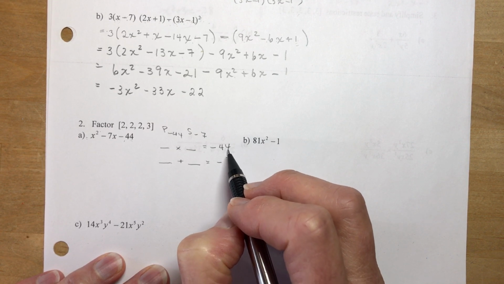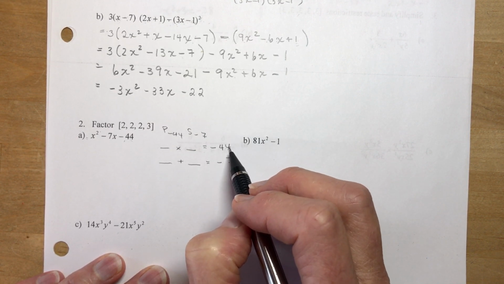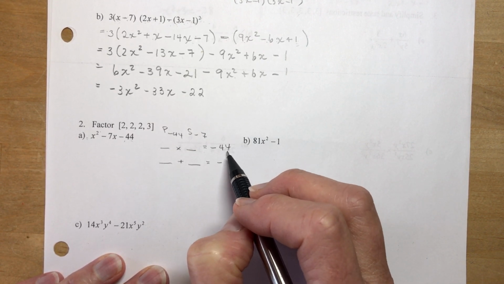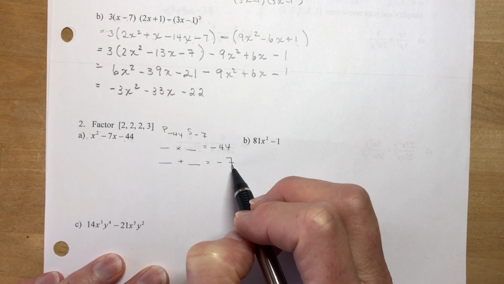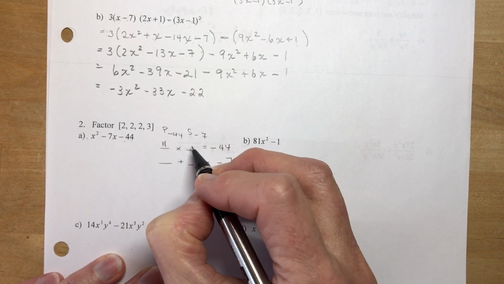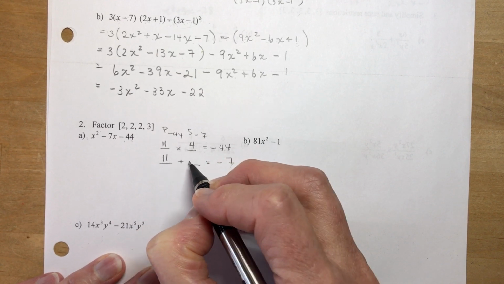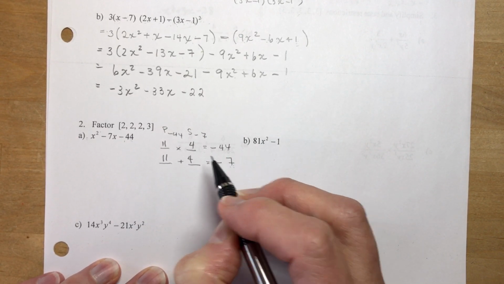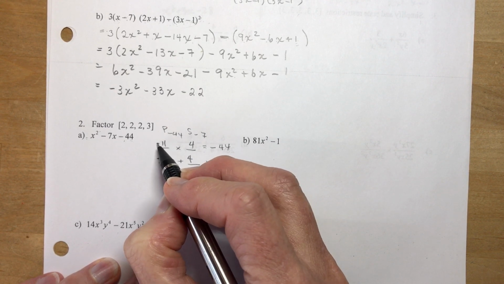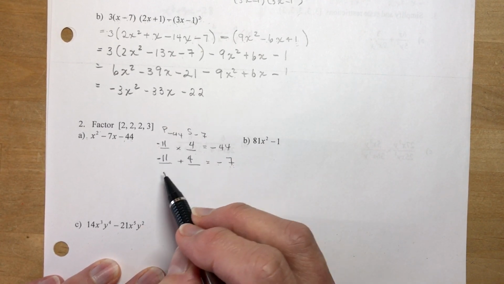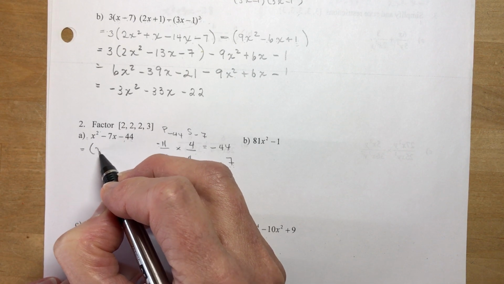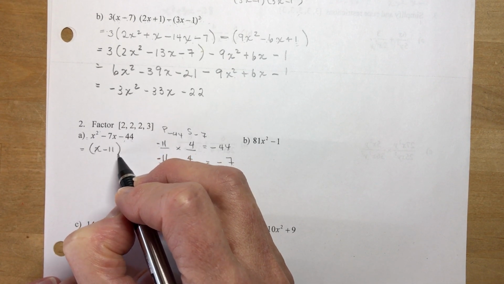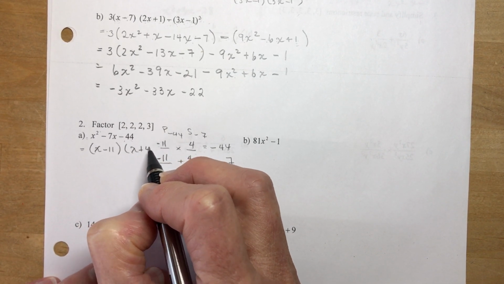So 44, I know right away just by looking at it that's 11 and 4, and I can make a 7 out of an 11 and a 4. So I put 11 and 4 here, and then I determine which one needs to be negative. Well, because the sum is negative, that means the larger one needs to be negative. And there's your two factors here. So we're going to have x minus 11 and x plus 4, and you're done.